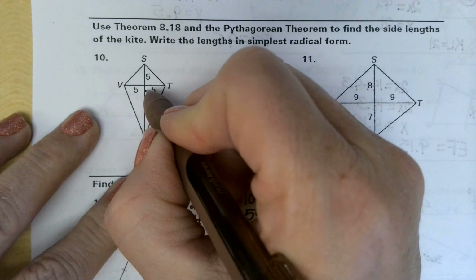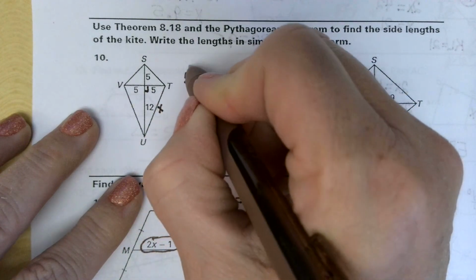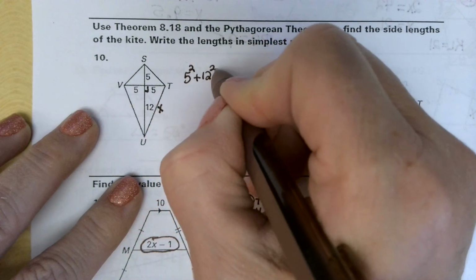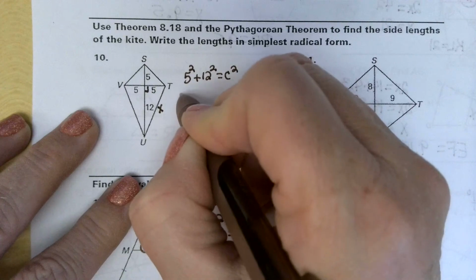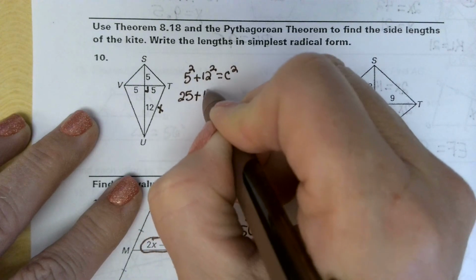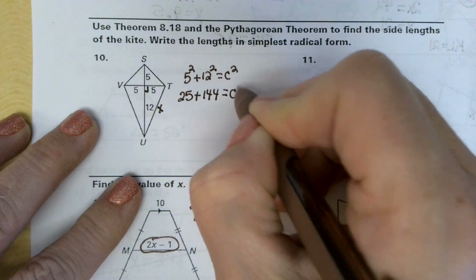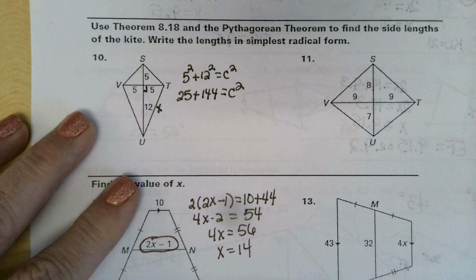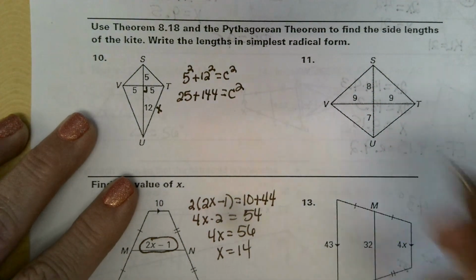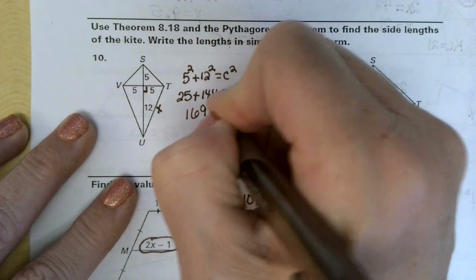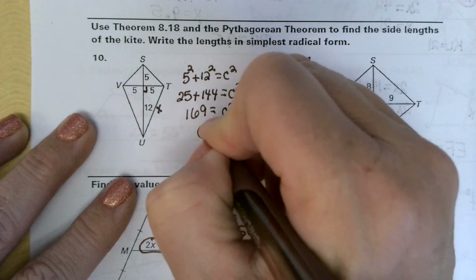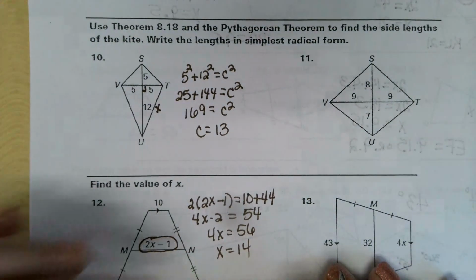Your right angle is here, so we would say 5 squared plus 12 squared equals c squared. And we do get c equals 13.